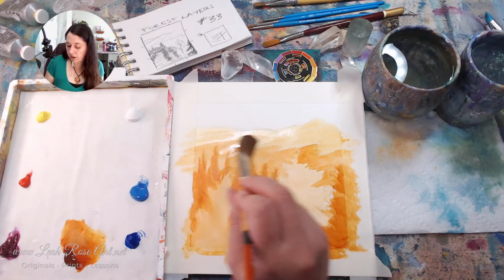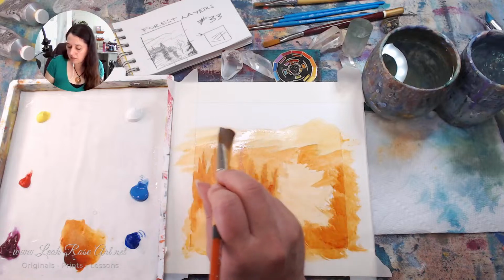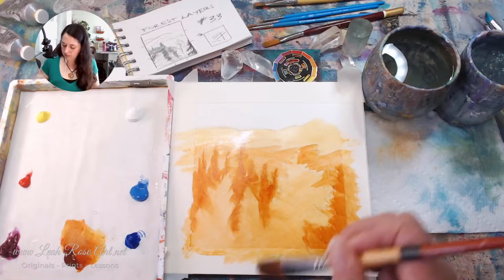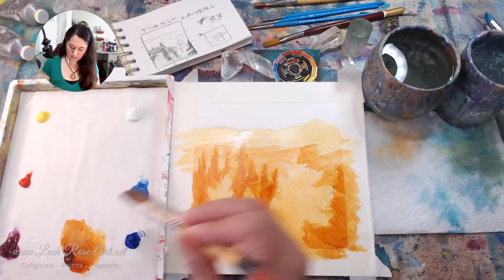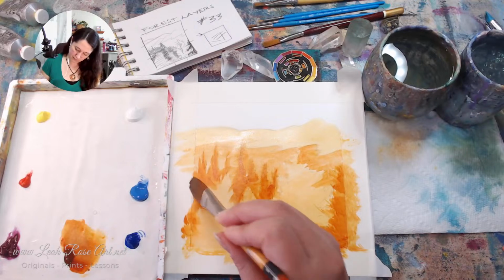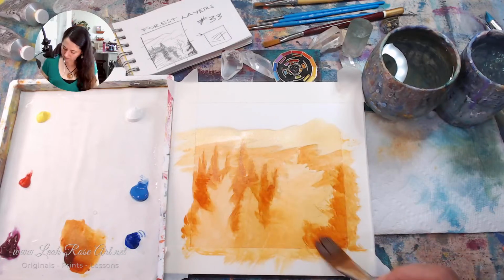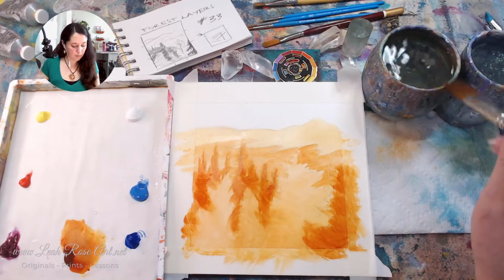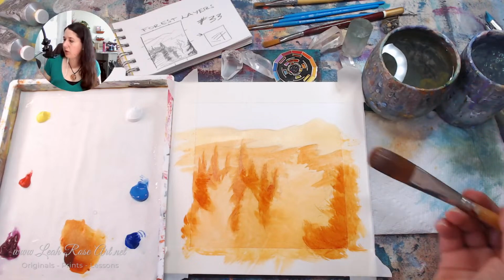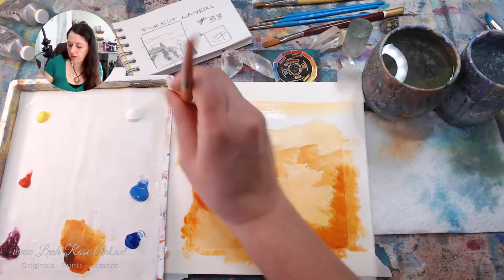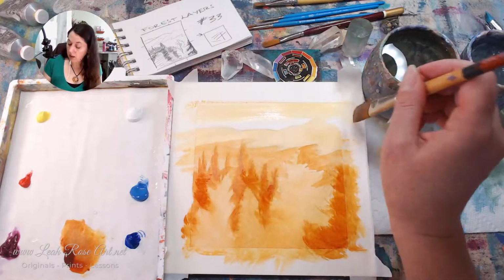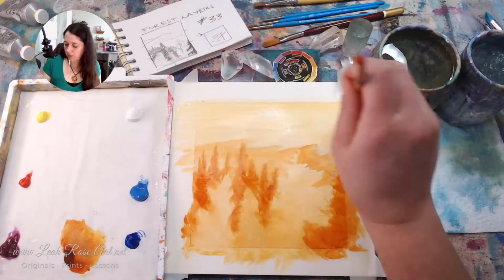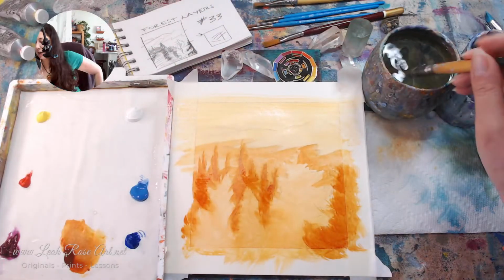And these are going to be pretty subtle. Okay, I'm going to put just a light amount of gold in the sky, just to cover up the white. That is it for our underpainting.